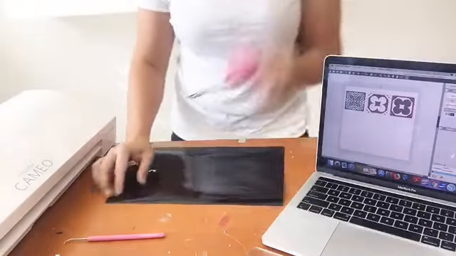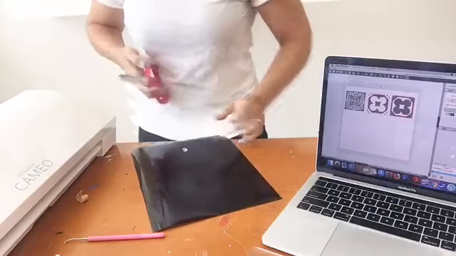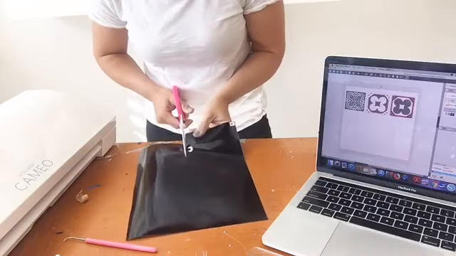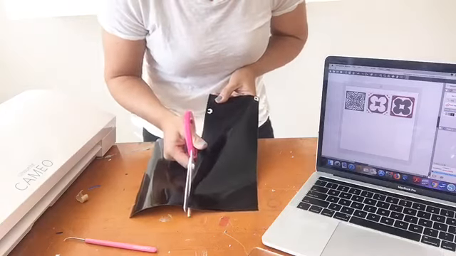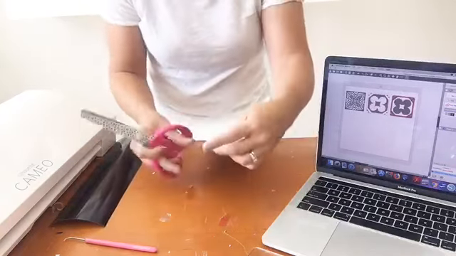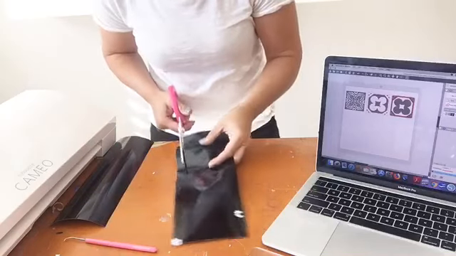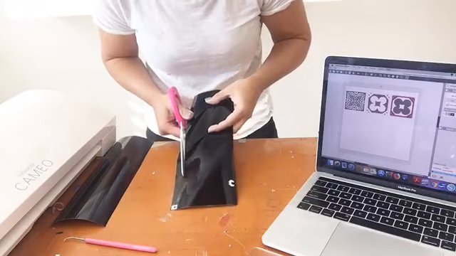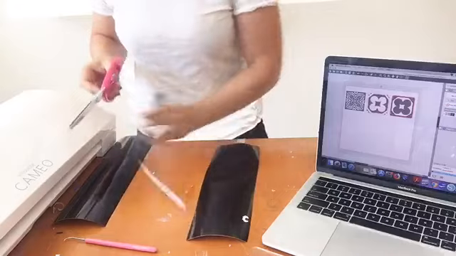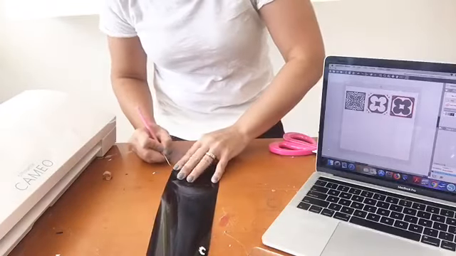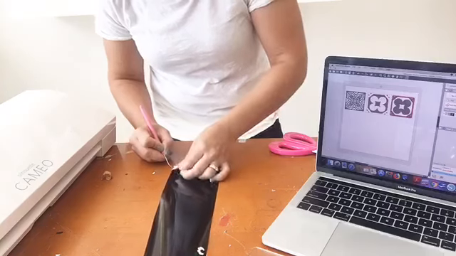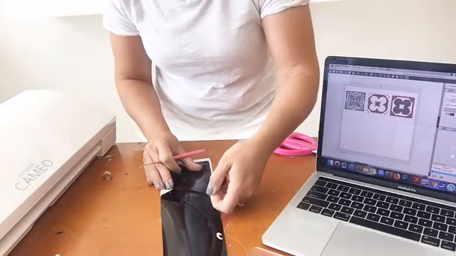I'm going to trim this right around my designs, okay? All right. And before I start weeding my actual designs, I like to remove the larger piece of vinyl around. It makes it easier to see what is part of the design and what is not.